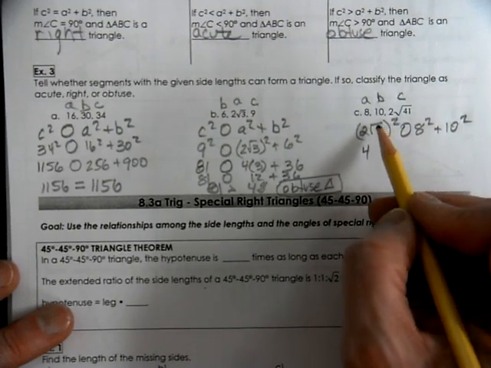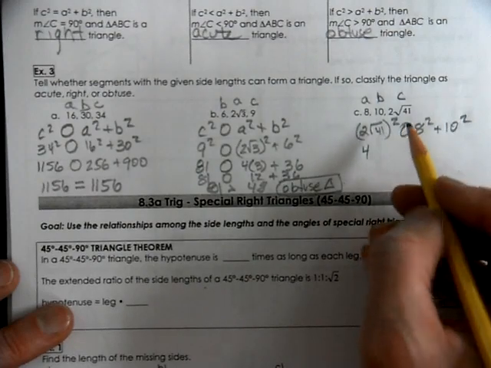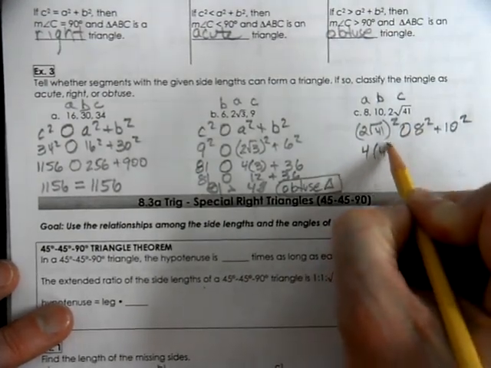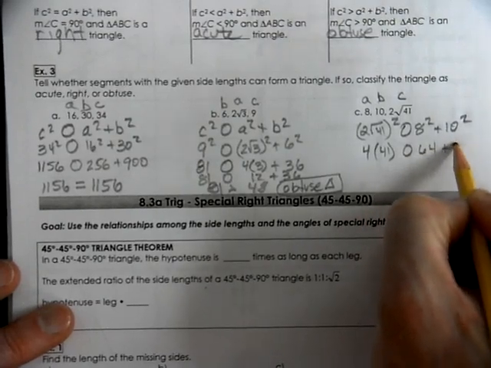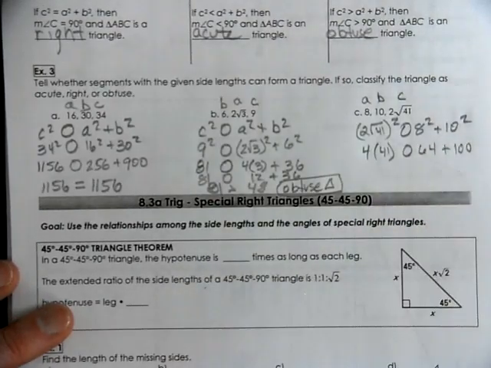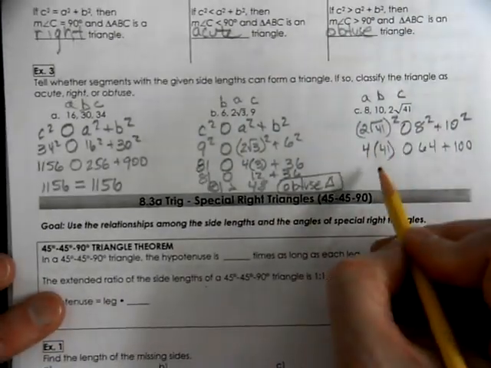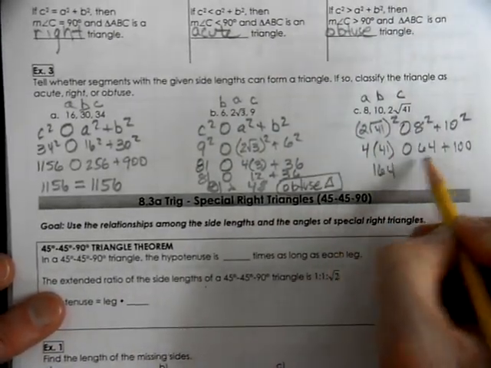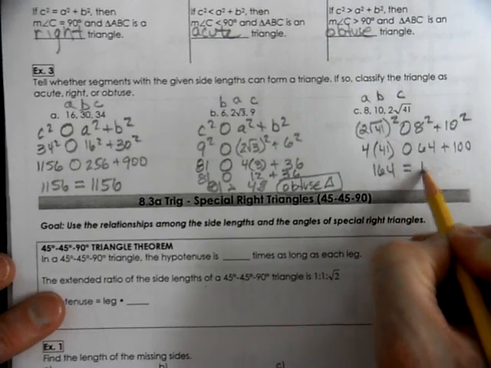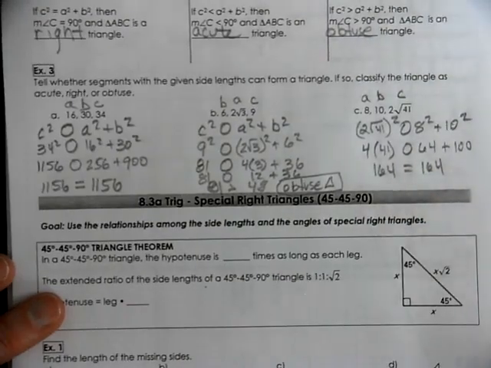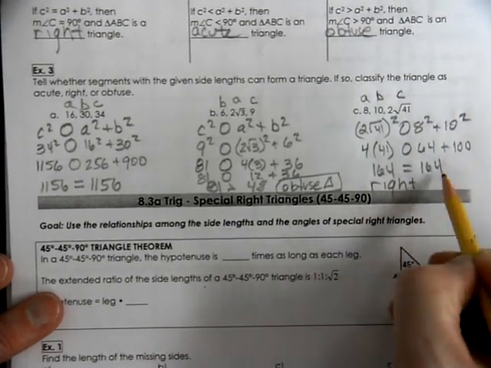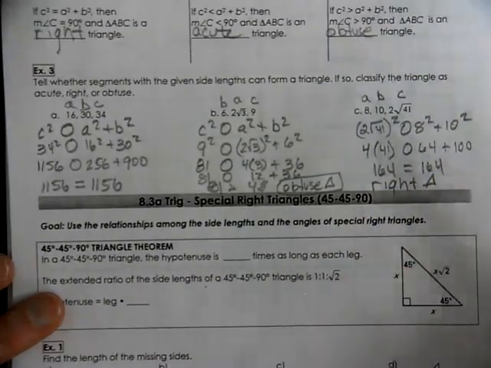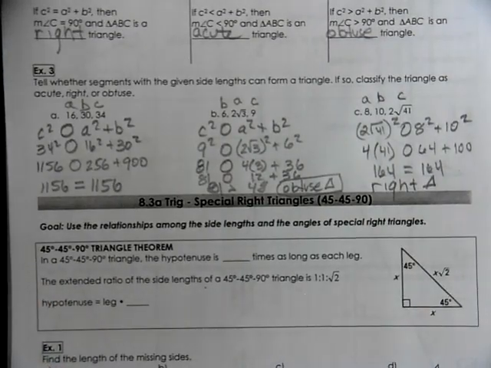When you square the square root, you get the number that's inside. So this comes out to be 164. This one comes out to be 164. Hey, we have a right triangle, because the sides work out perfectly.